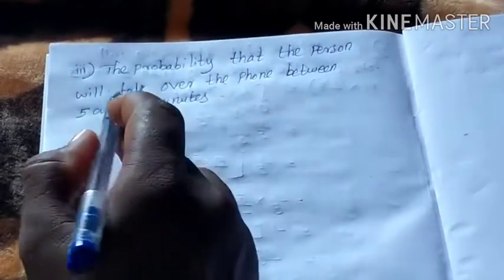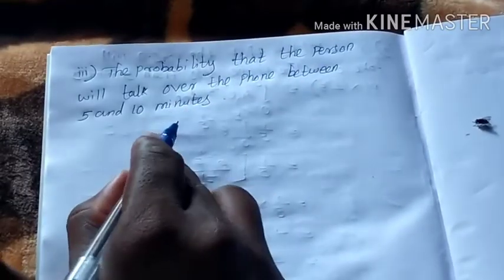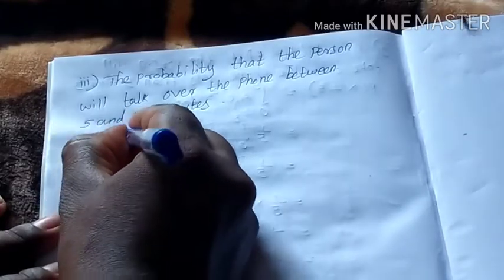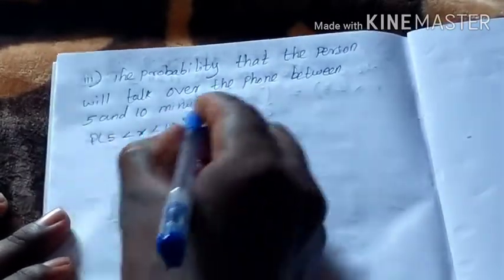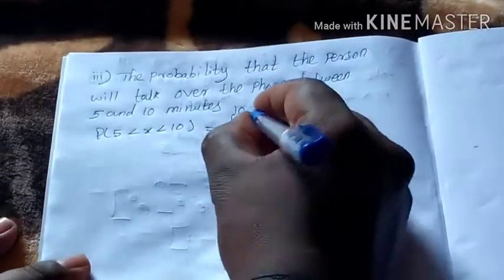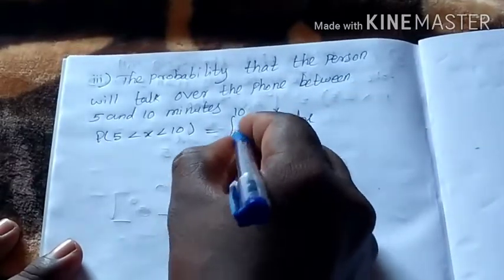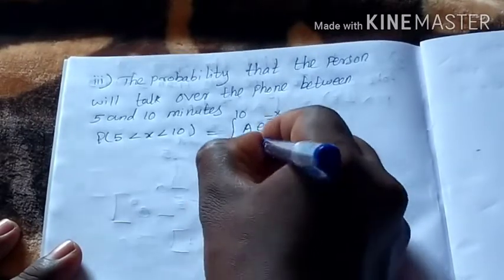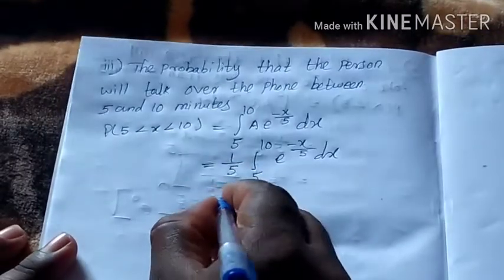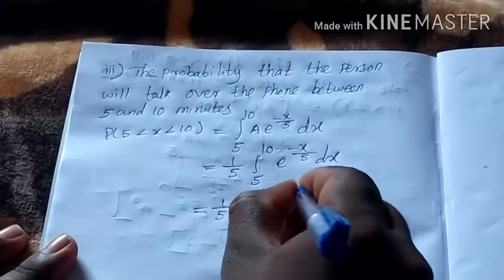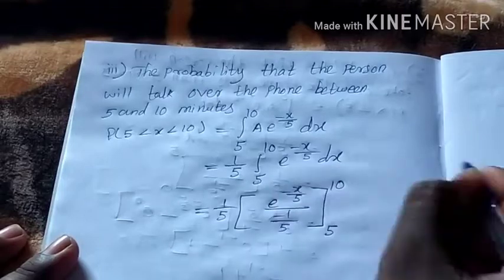Okay, next, from question B, the third subdivision: the probability that the person will talk over the phone between 5 and 10 minutes. That is P(5 < x < 10), which is equal to the integral with lower limit 5 and upper limit 10 of f(x) dx. f(x) is a times e^(-x/5) dx, where the value of a is 1/5. So it is 1/5 times the integral from 5 to 10 of e^(-x/5) dx. Integrating, it is equal to 1/5 times e^(-x/5) divided by minus 1/5, with lower limit 5 and upper limit 10.